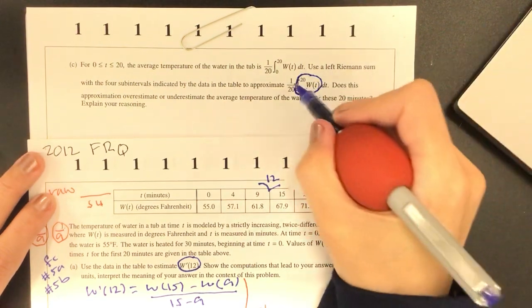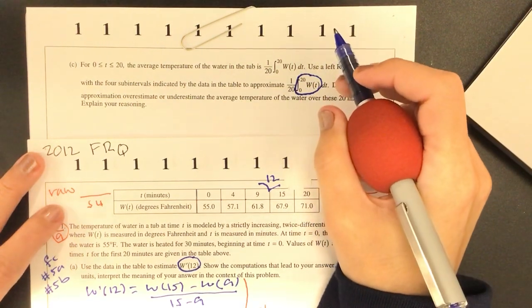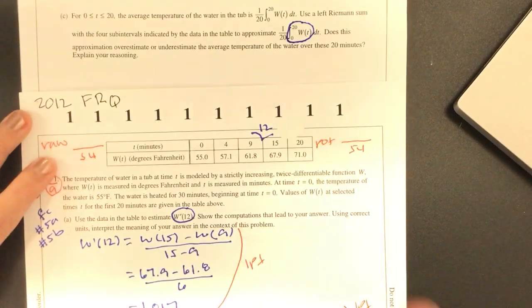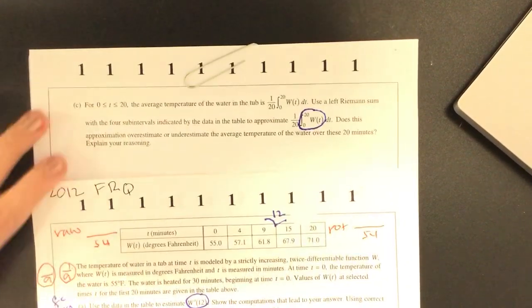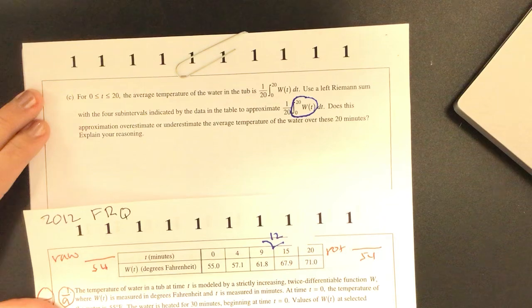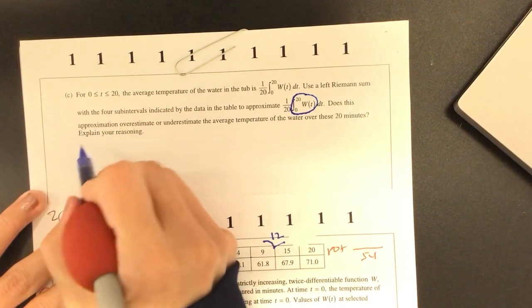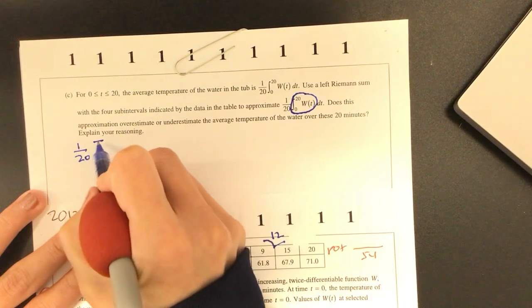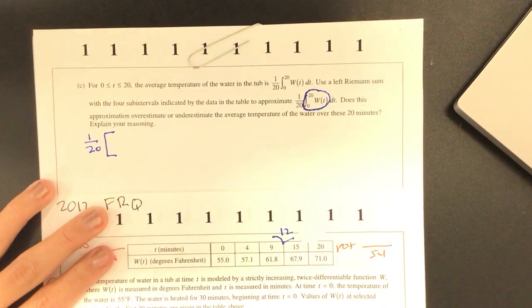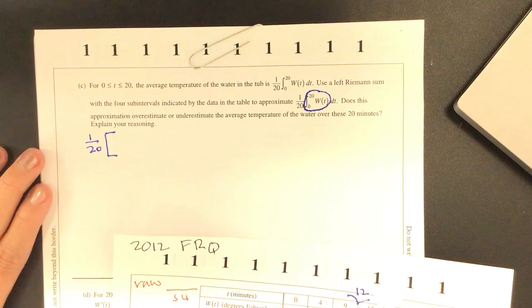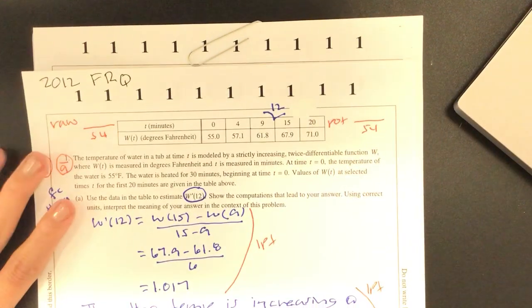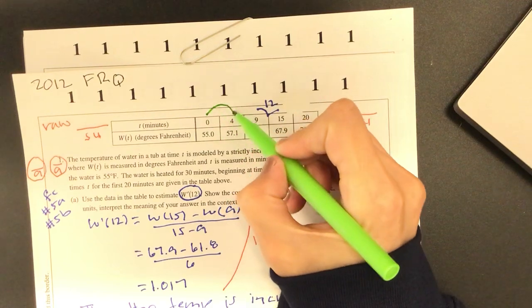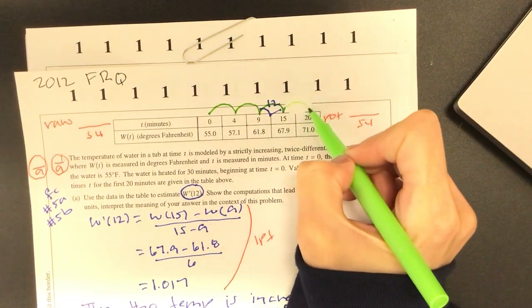All right, this value right here, that's the integral part. That's the Riemann sum. The 1 over 20, if y'all remember, is the average value. And it is the average value because it's a temperature within the 20 minutes. So let's kind of recall our left Riemann sum. Let's start off by writing out 1 over 20. And then we're going to apply the Riemann sum. So let's see if y'all remember. And how many subintervals on this one? 4. So I'm going to use my different color. Let's make 1, 2, 3, 4 loops.